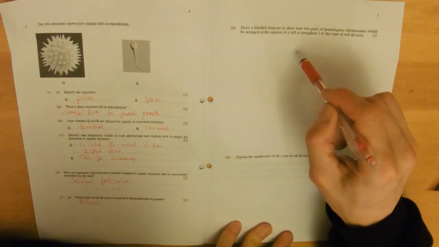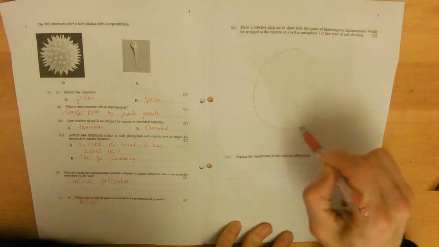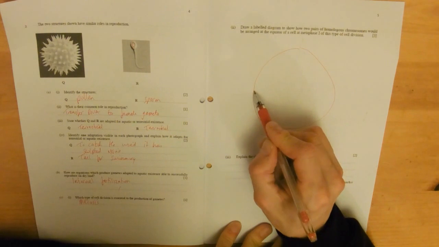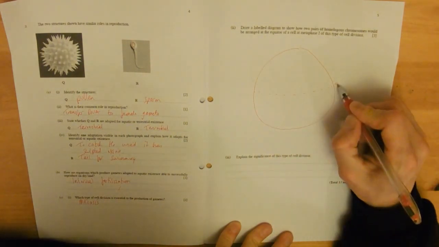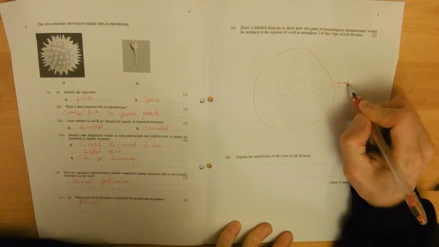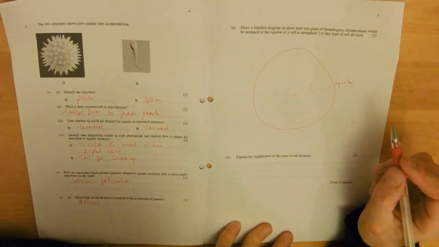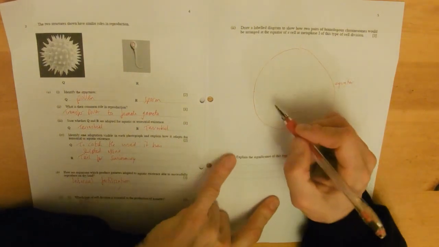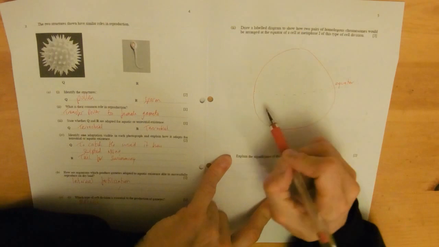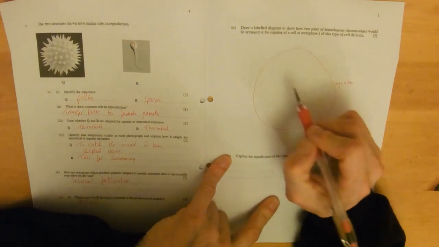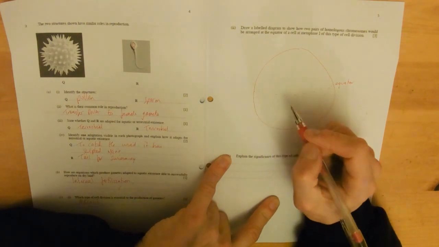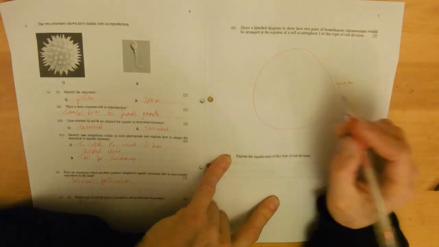So if we've got a cell, and I'll have the equator there. So that's the equator. And then we're going to have 2 pairs of homologous chromosomes. Now these are going to be at the equator, but the question tells you that, so you're not going to get a mark for that, but how are they arranged, and what do they actually look like?